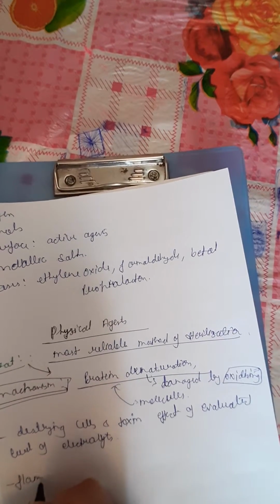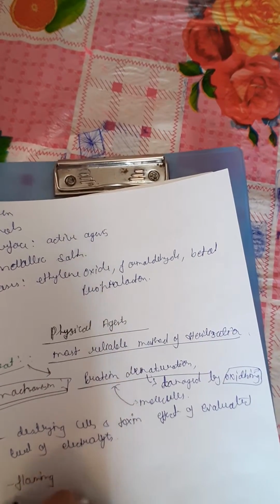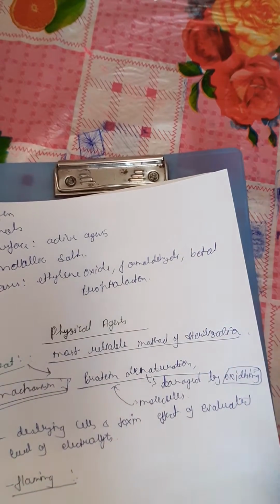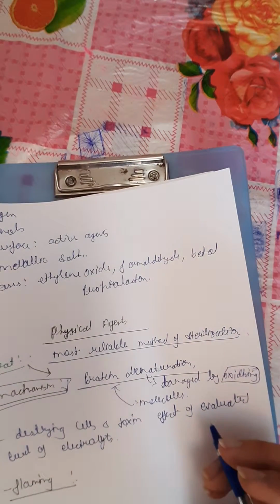First one is flaming. So in flaming, we use a wire or loop, an inoculating loop or wire.